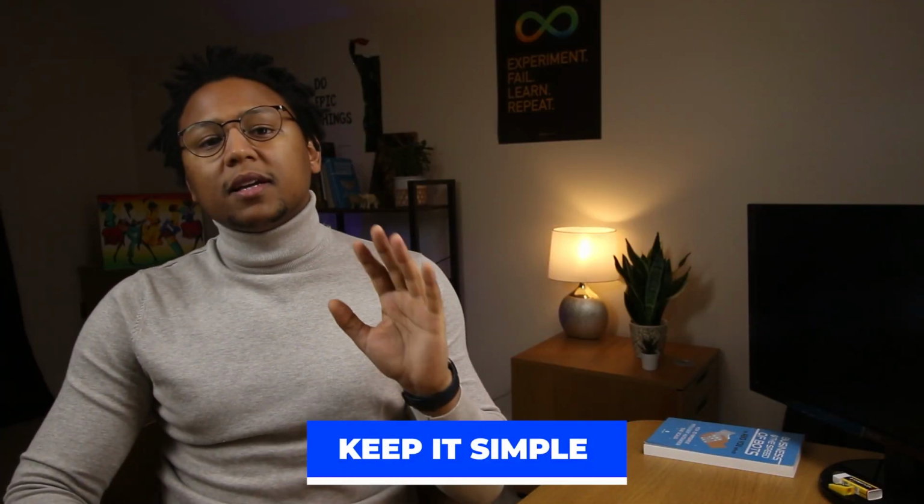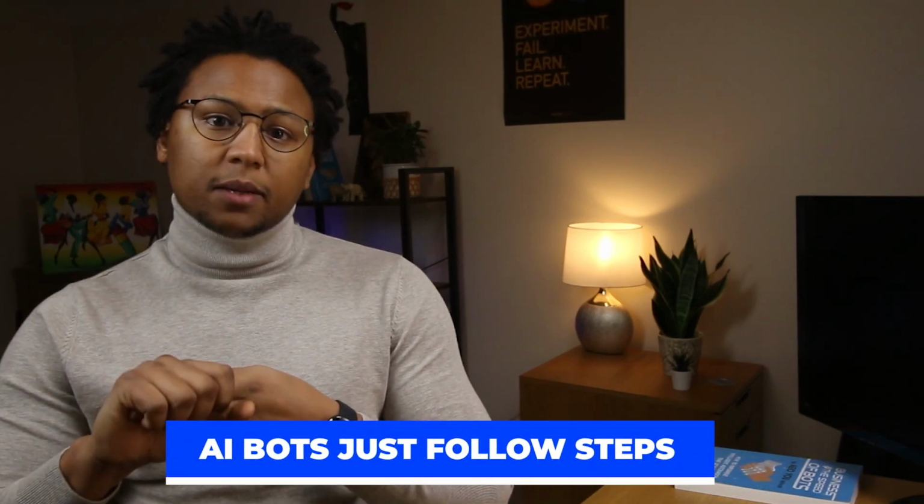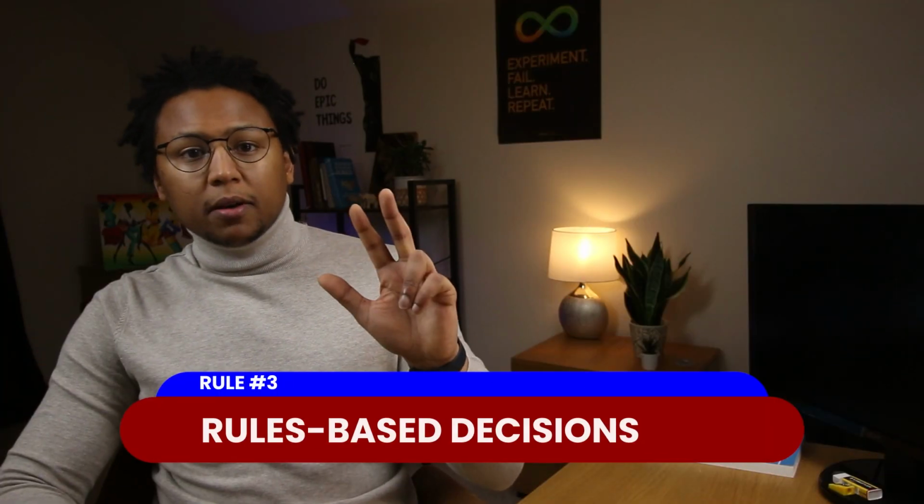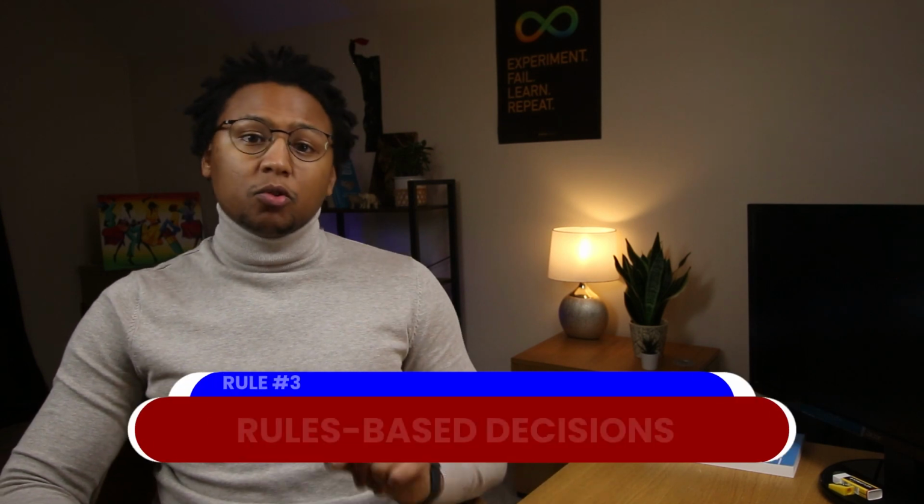So right now, keep it simple. Do remember that automations are software robots that don't think. They just follow steps and logical decisions over and over again on repeat. So if it doesn't require human judgment and the inputs are standardized, you're onto a good start at finding an automation project. Rule 3, decisions must be rules-based.